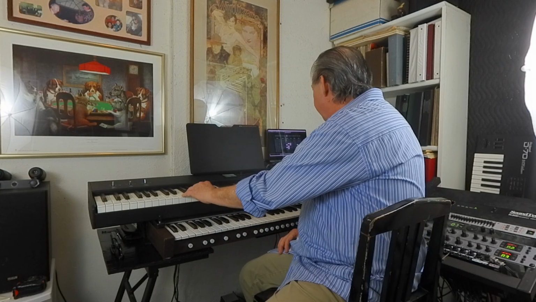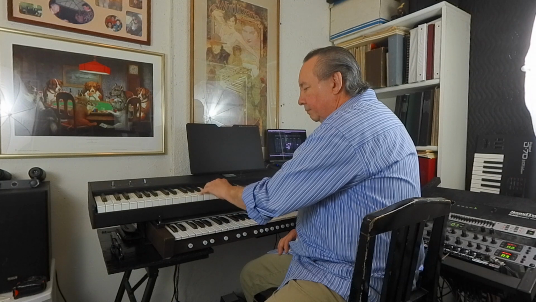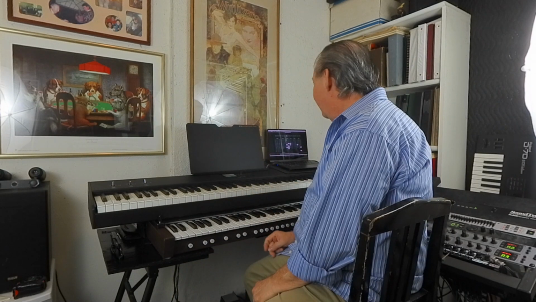That's also two sounds. This is 1, 2, 3, 4, 5, 6 sounds put together. So the layering that you do on an organ compared to the layering you might do with a digital keyboard setup, either with synthesizers or sound modules, is quite a different thing.